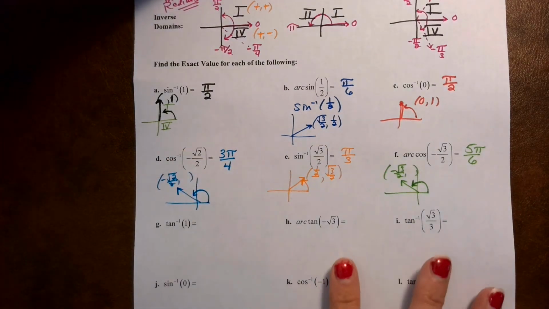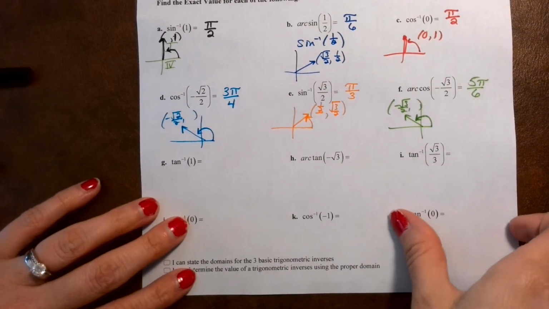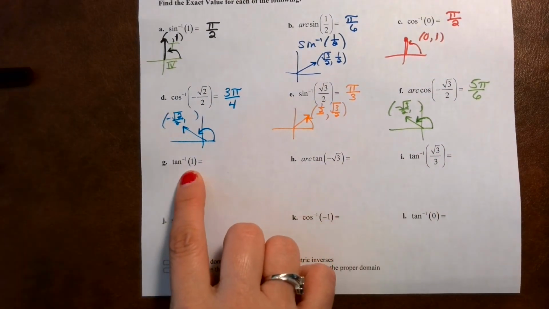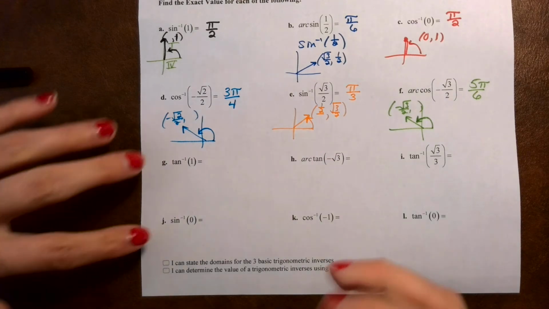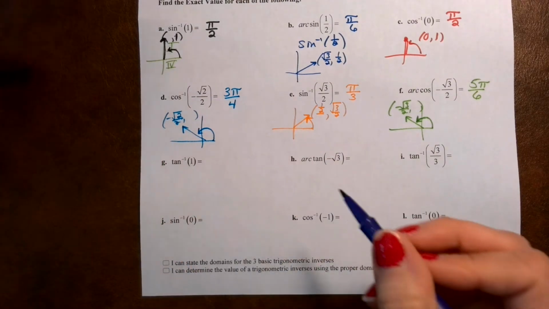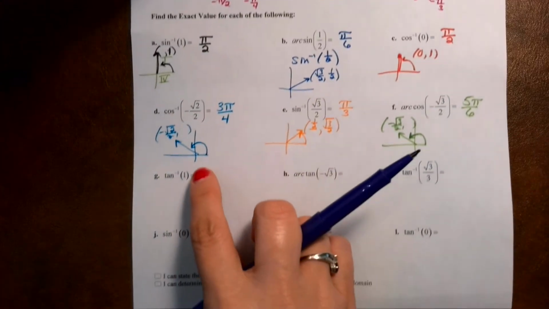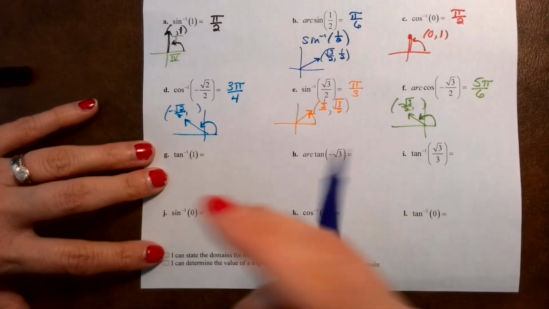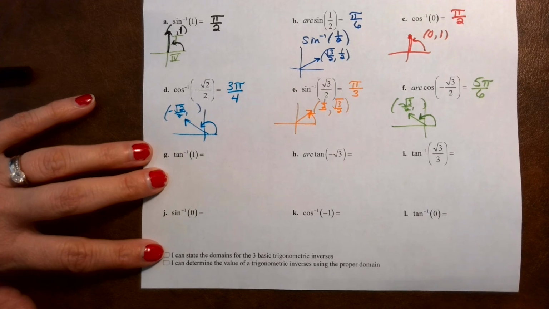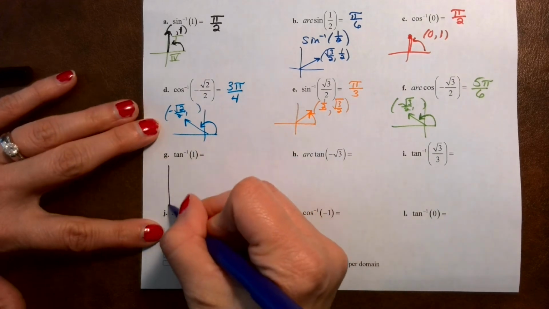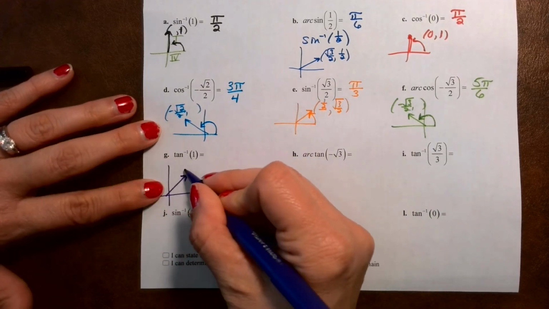Okay. Ooh, we have a fun tangent problem. A tangent problem. Tangent, we're restricted to quadrants 1 and 4. Okay, 1 and 4 for tangent. Okay. Tangent, where are tangents positive? Quadrant 1 or quadrant 4? Definitely quadrant 1. Okay, so we're thinking in quadrant 1.